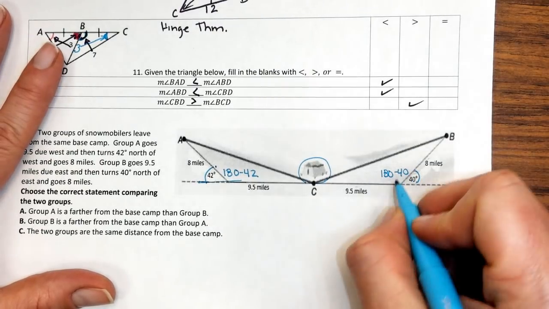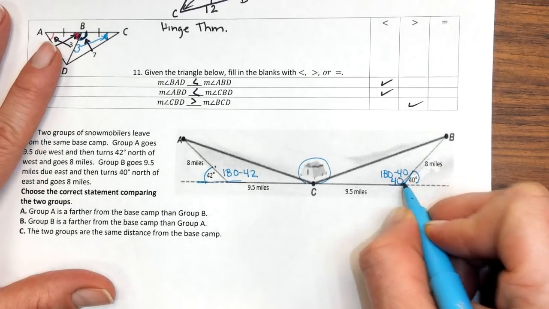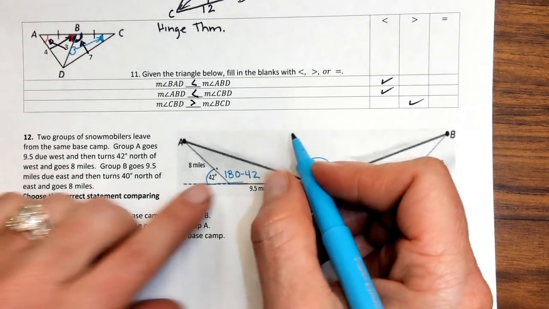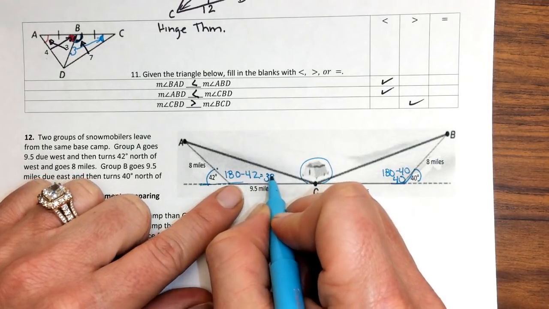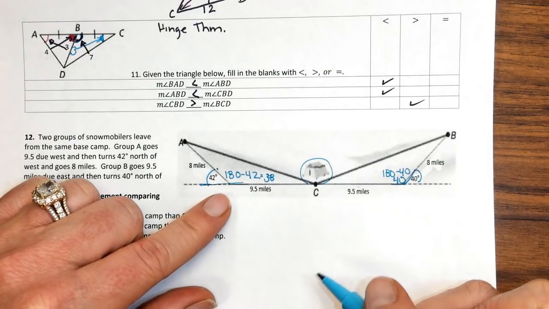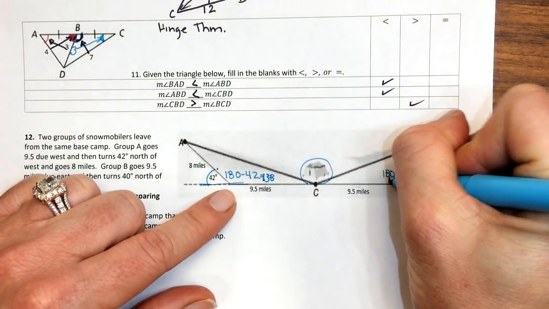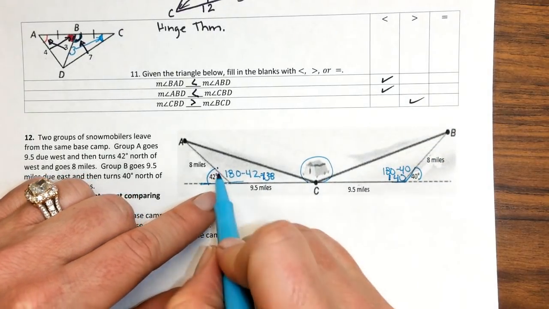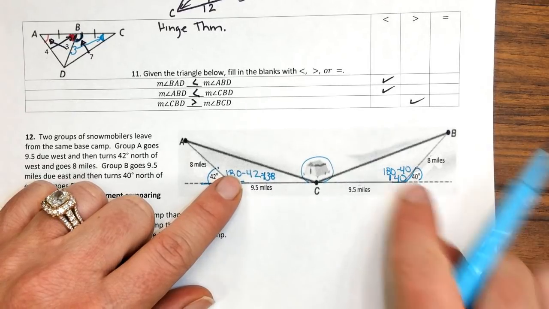So this is 138 here on the inside, and this one is 140. Sorry, 138 and 140. Oh gosh, okay. So this angle here is 138, and this angle here is 140.